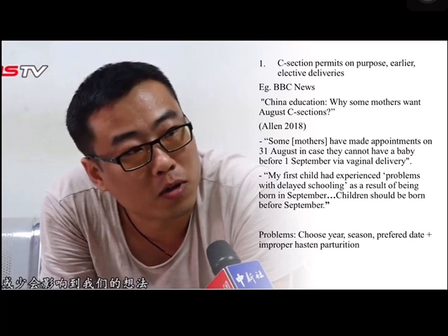It's saying that the mothers try to take their babies out earlier just to let their babies outrun other kids born after September to get into school earlier and get an education earlier. So, some mothers have made appointments on August 31st in case they cannot have a baby before September 1st by vaginal delivery. It is not actually only the mother's voice, but the family's.